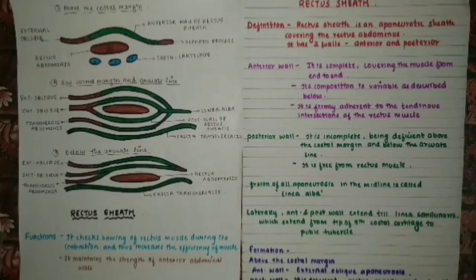I'm going to upload the whole syllabus of anatomy including upper limb, lower limb, thorax, abdomen, pelvis as well as CNS. I have already completed the lower limb session. I have started with abdomen and pelvis. This is our first topic called rectus sheath.